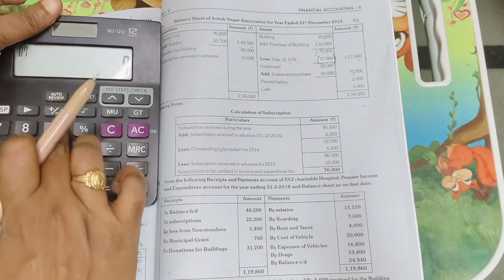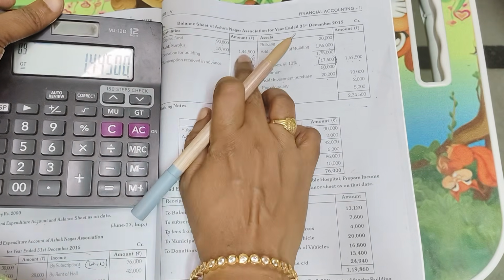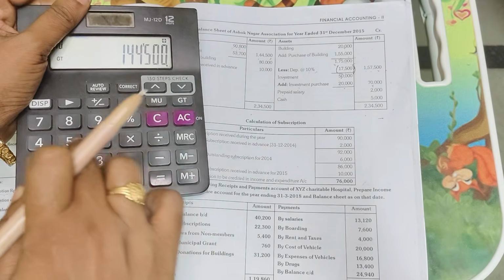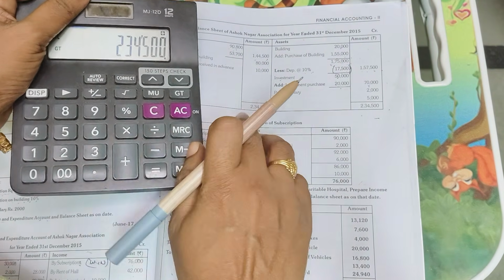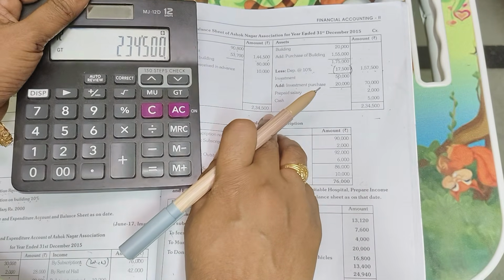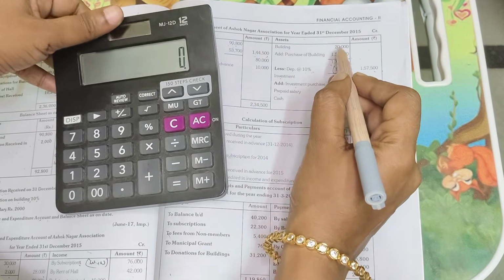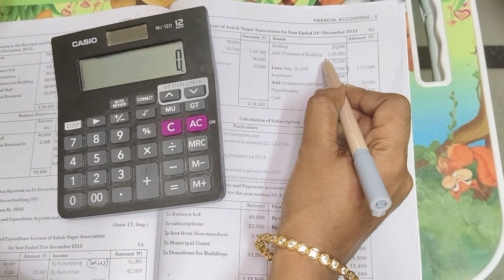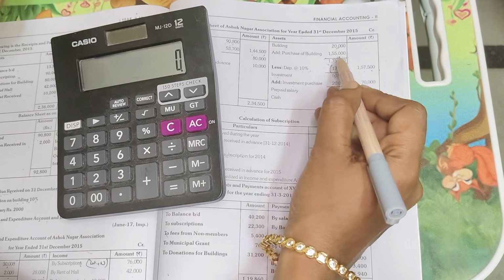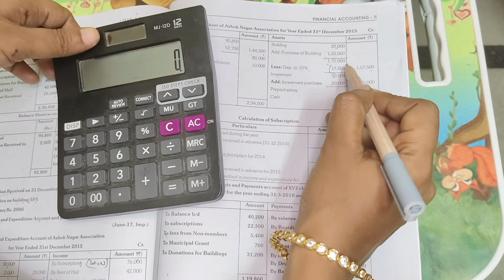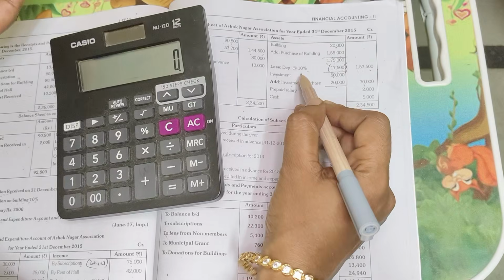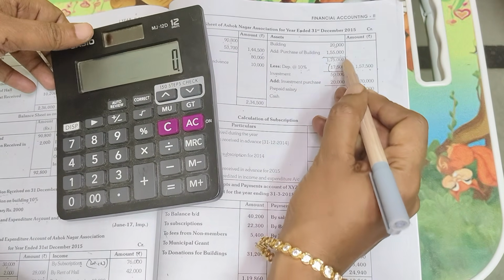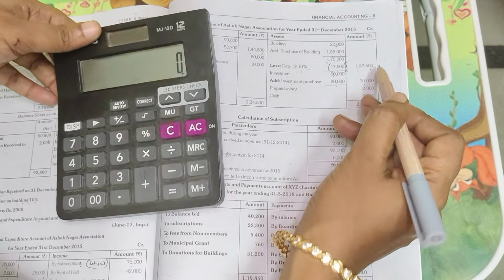Okay. So add. Then you will get 1,44,500. And donations for building subscriptions received in advance. Total 2,34,500. Okay. And coming to asset side, building 20,000. It is available in the last year balance sheet. And purchase of building, it is available for this year. We purchased this year building is 1,55,000. Total 1,75,000. On 1,75,000, we apply depreciation 10%. 1,75,000 into 10%, 17,500. If you deduct this, you will get this value 1,57,500.